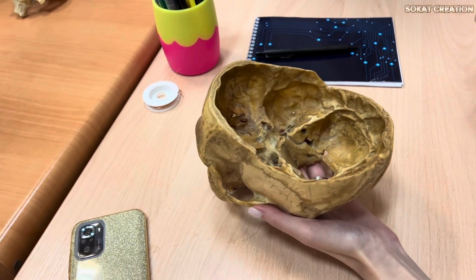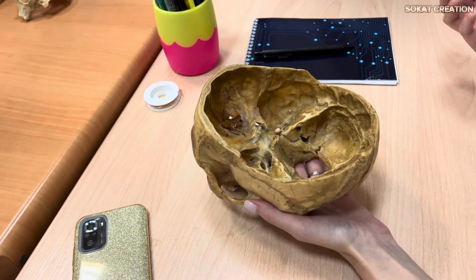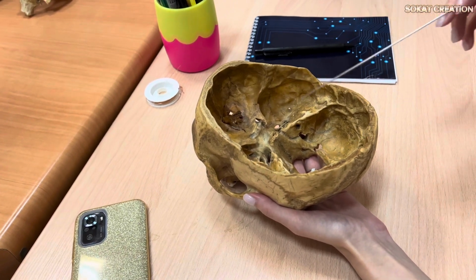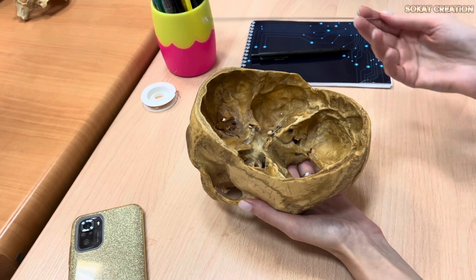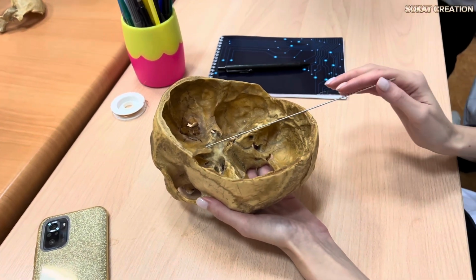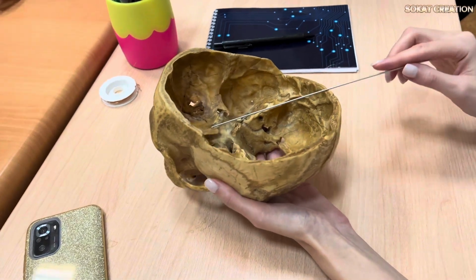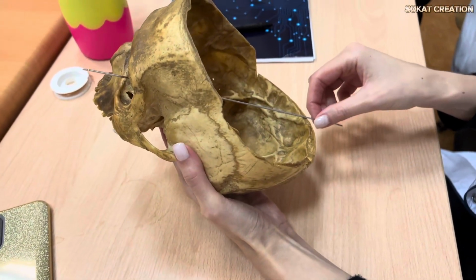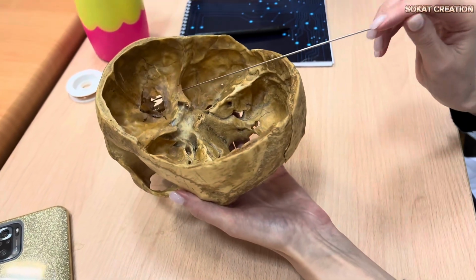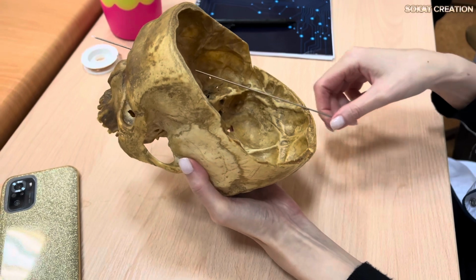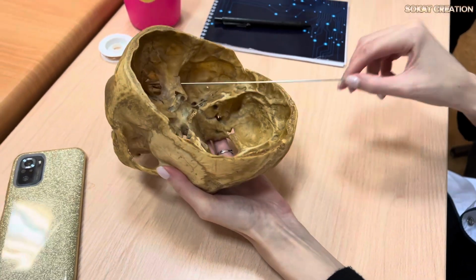After, you must explain the canals by which this middle cranial fossa has contact with other topographical elements. For example, the optic canal has contact with the orbit. The superior orbital fissure has contact with the orbit.